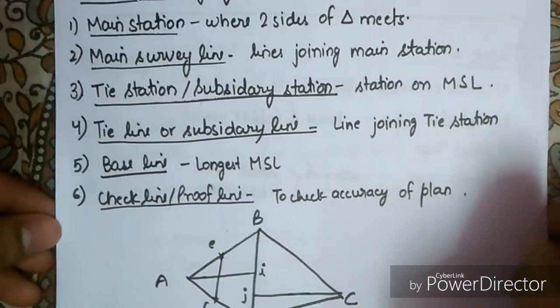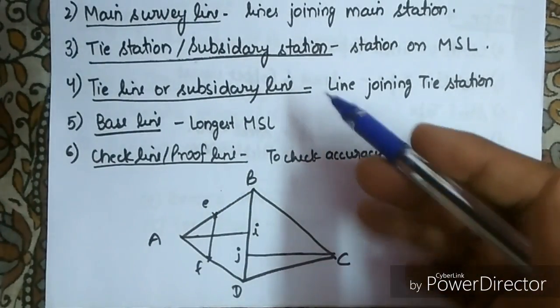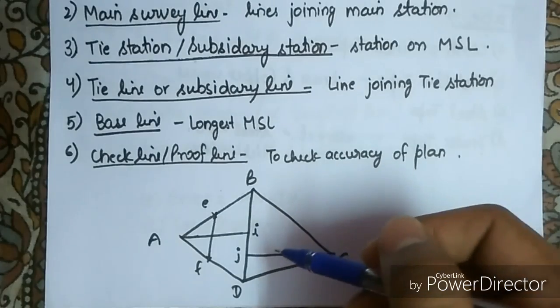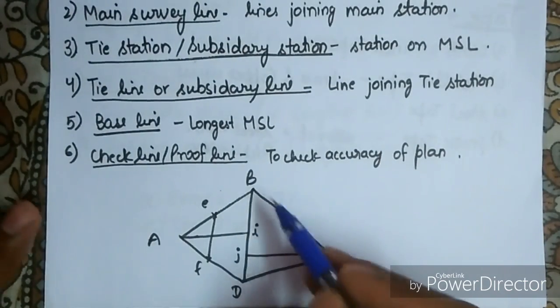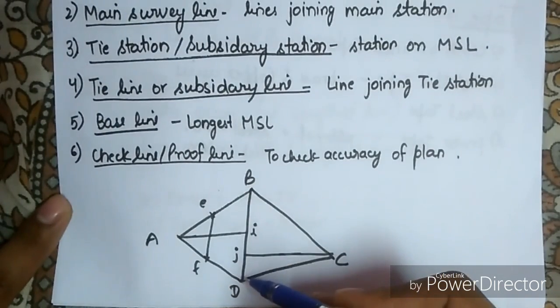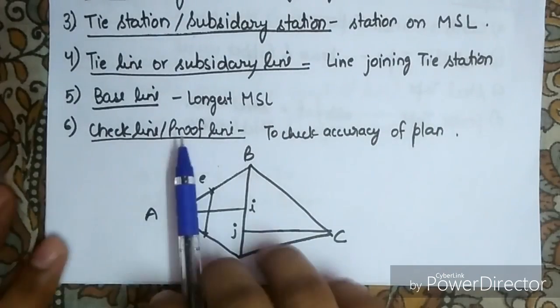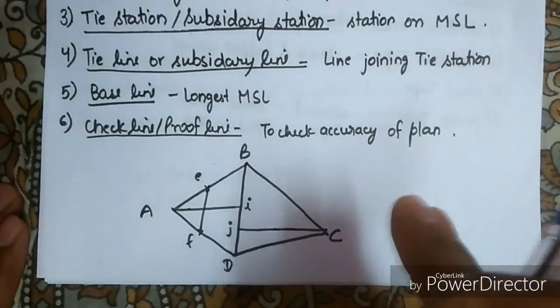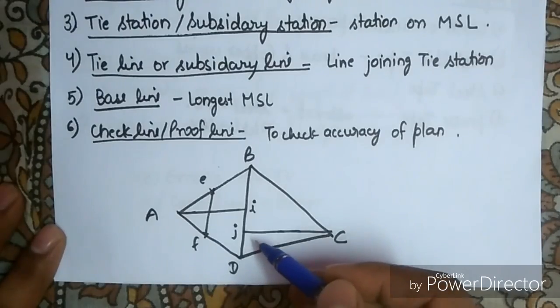This is the tie line. The baseline is the longest survey line, the survey line from which all the operations are performed. We take the survey from this line only, with respect to this line only. Here we can say that line BD is the baseline. There are a few check lines or proof lines to check the accuracy of the plan. Here the check line is AI or CJ.